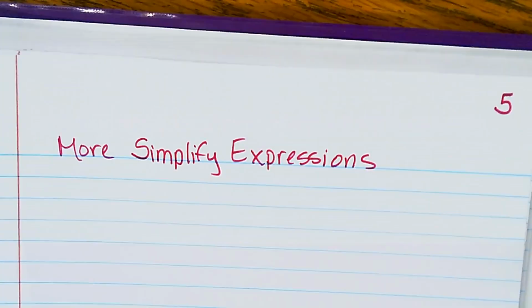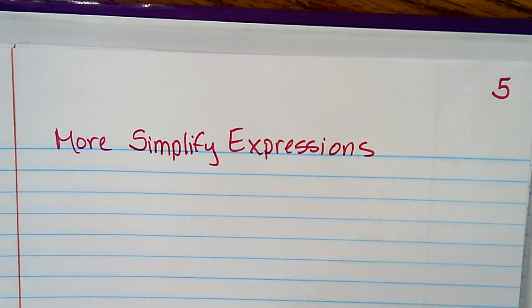Okay, more simplifying expressions. We're just going to take them to the next level. So what we did yesterday, we're just going to bump it up a notch, really.